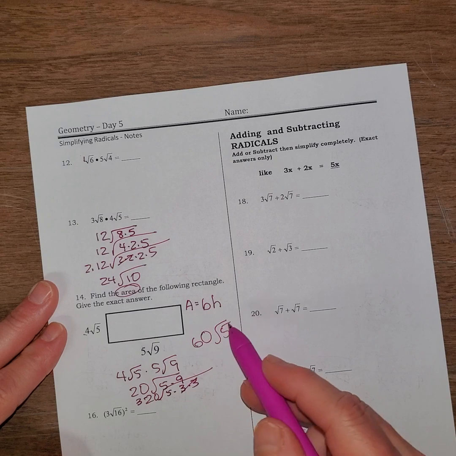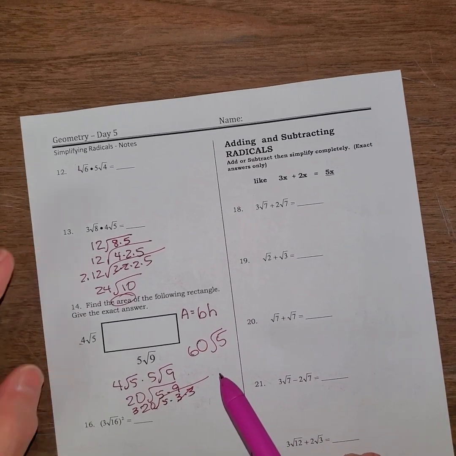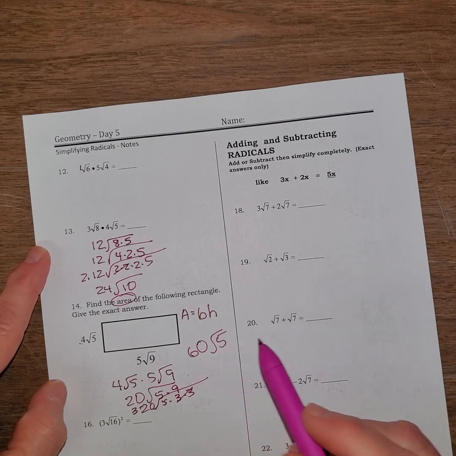And this is actually a perfect answer, okay? It's exact. Whereas if you punch it into a calculator, you'll get an approximation, okay? This is an exact answer.